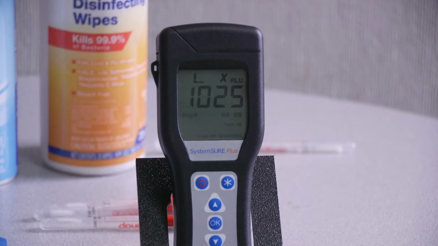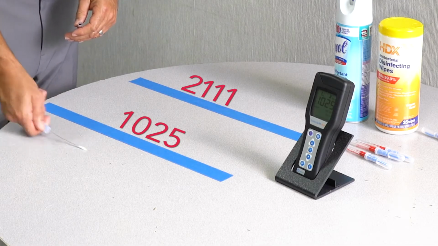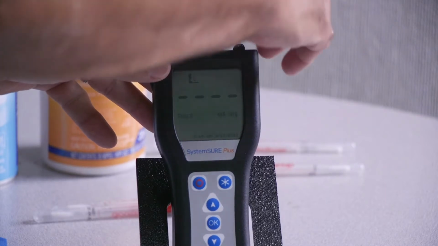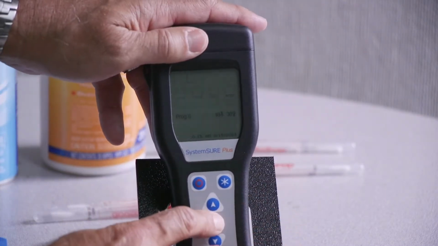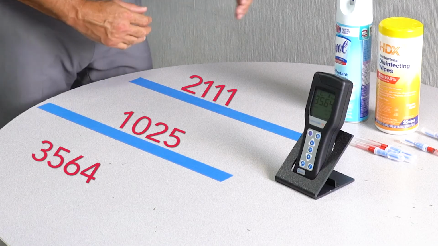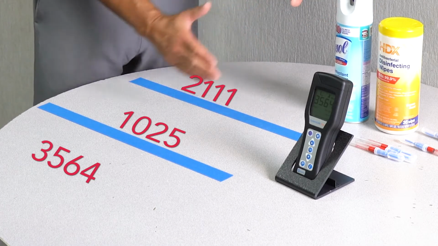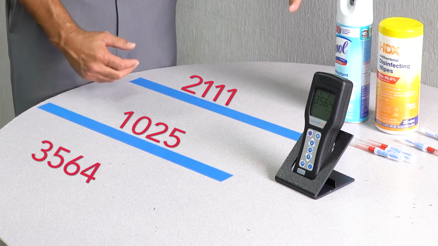The middle section was 1025. Okay, and the final section, which we're going to clean with steam, had the highest number of 3,564. So what we're going to do is apply the cleaning products, the spray here, the wipes here, and then we'll clean this with steam.